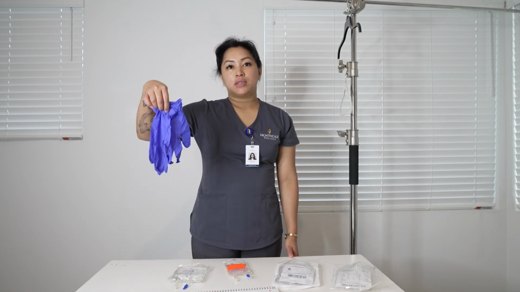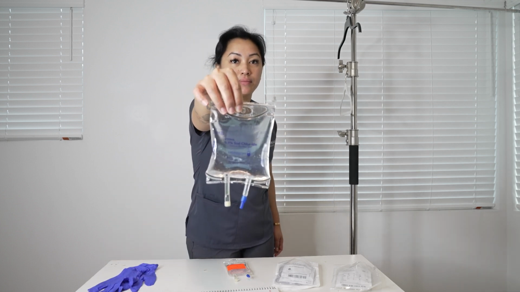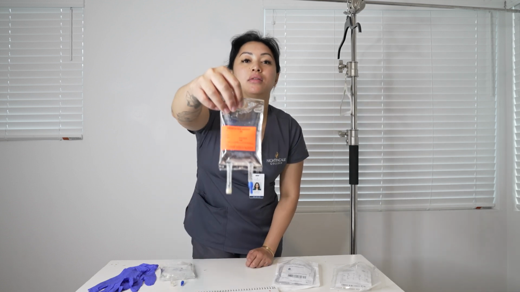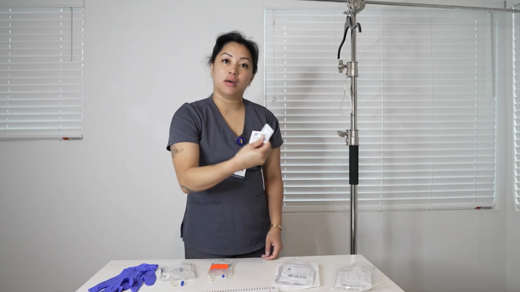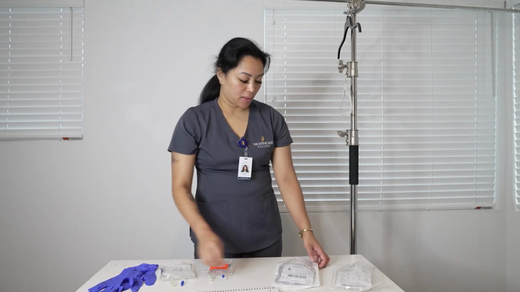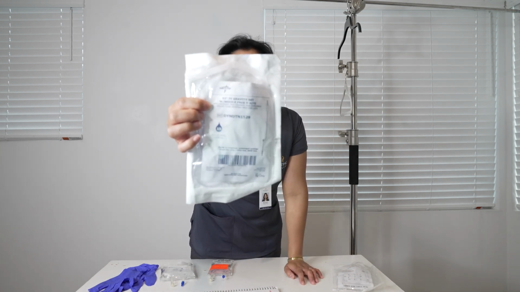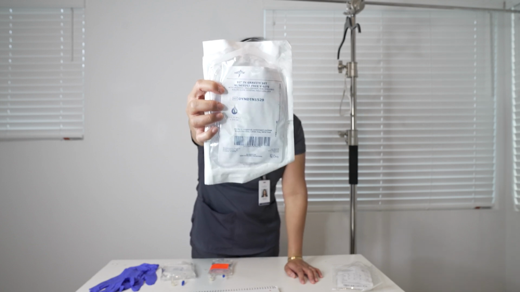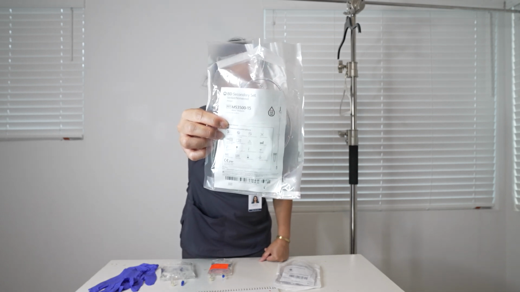I have my gloves, my fluids. I have my amoxicillin. I have alcohol pads. I have my primary tubing, 15 drop factor, and then my secondary tubing.